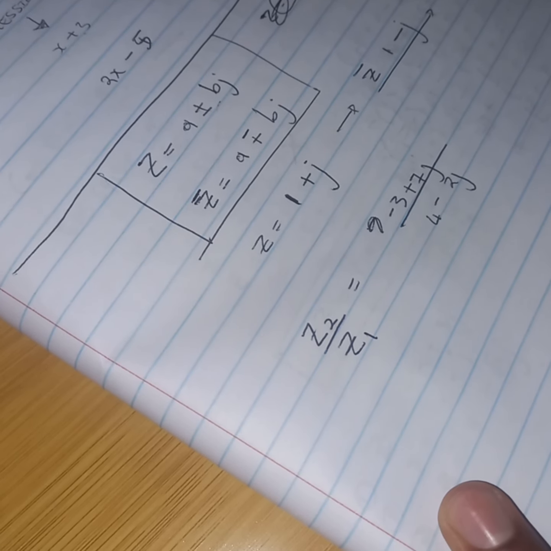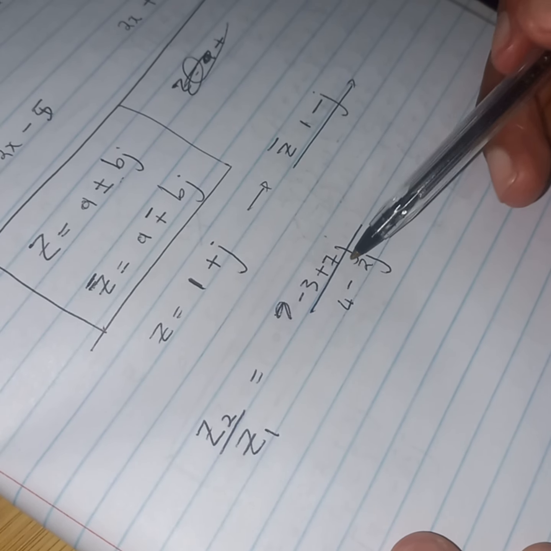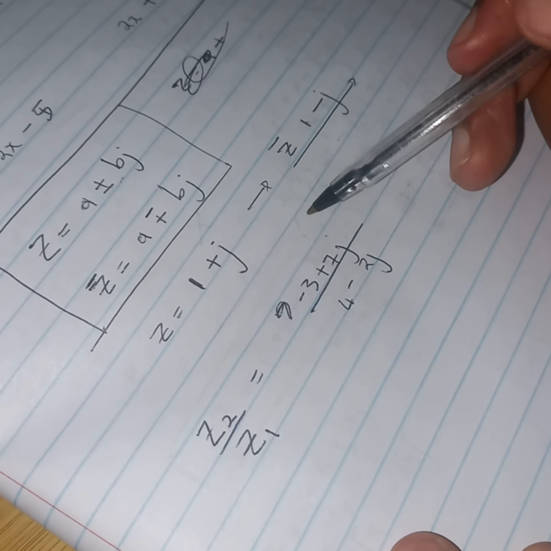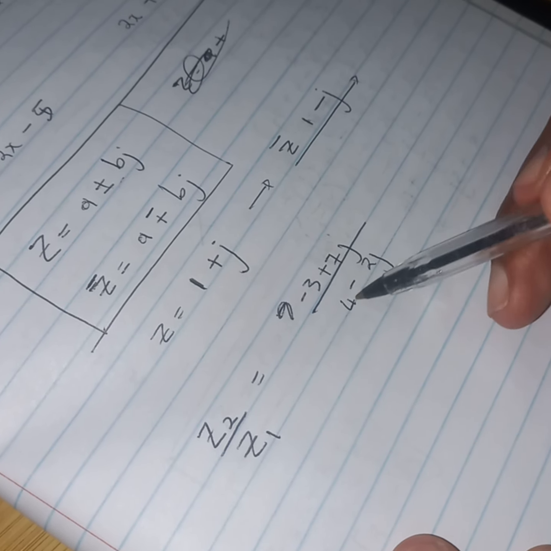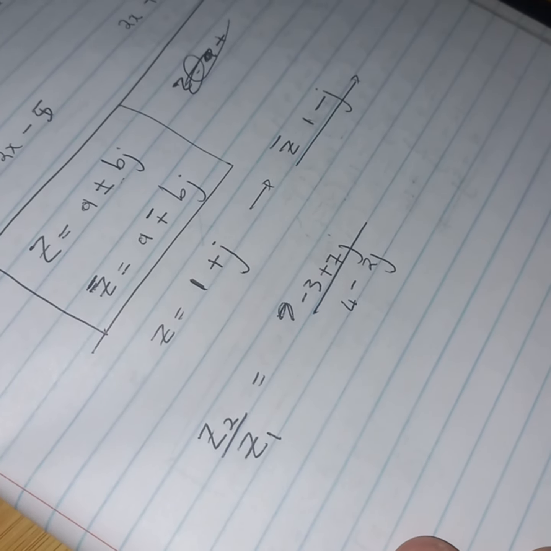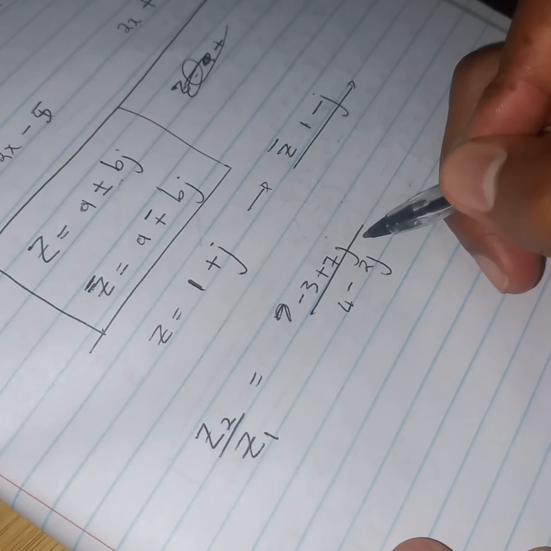If we have something of this nature, you cannot say you're going to divide 3 by 4. You're not going to split it apart. No, you're not going to do that. What you need to do here is to multiply the denominator with its conjugate.